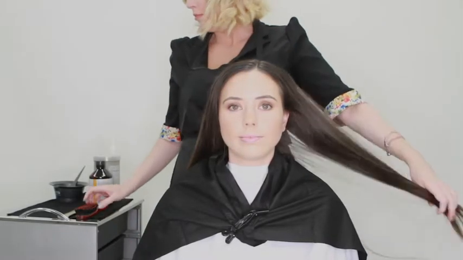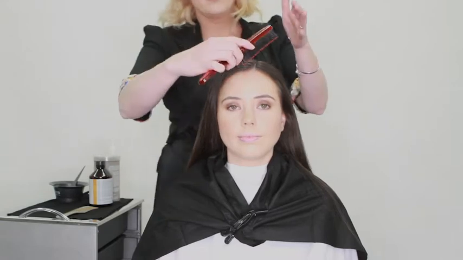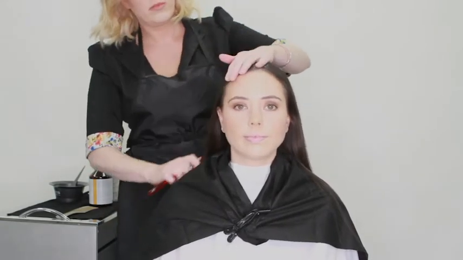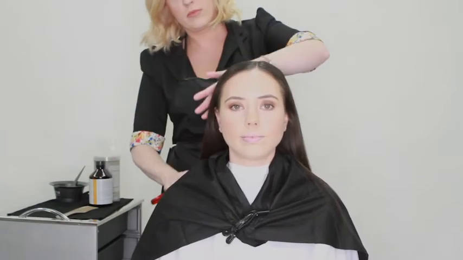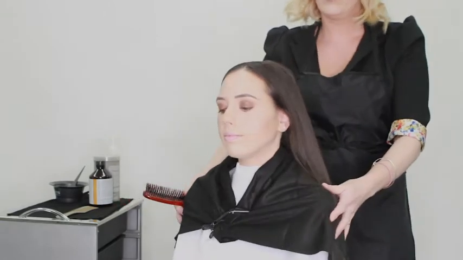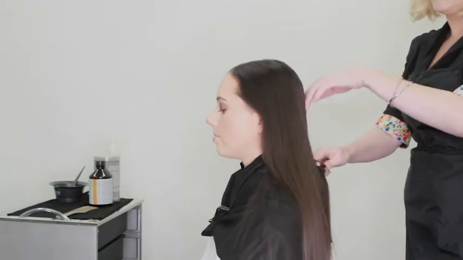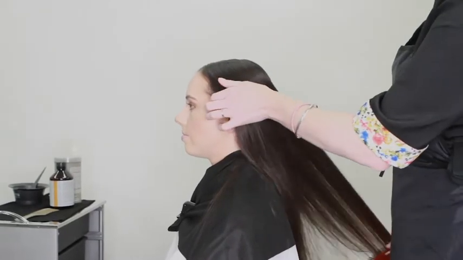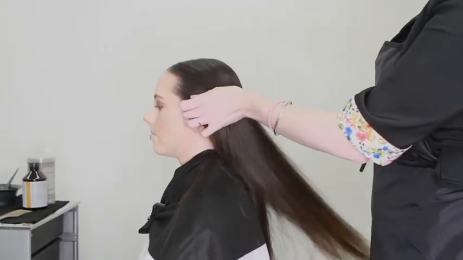Okay, today I'm going to show you how to perform a hair and scalp analysis before a treatment. The first thing I'm going to do is brush through my client's hair and scalp. This is going to loosen up any dead skin, remove any product buildup. It also starts to invigorate and stimulate the scalp. I do this all over, making sure that I run through the ends of the hair. That way I remove any knots.